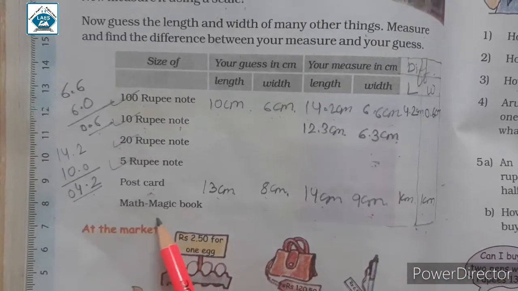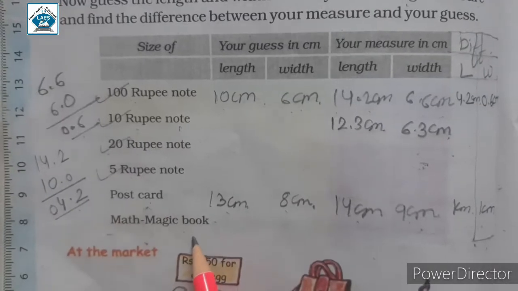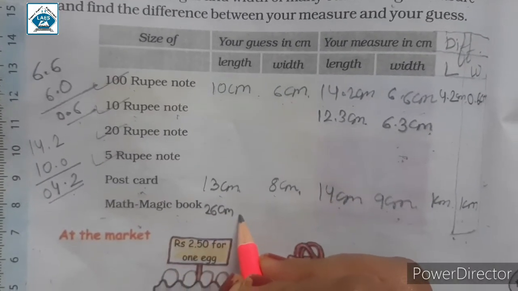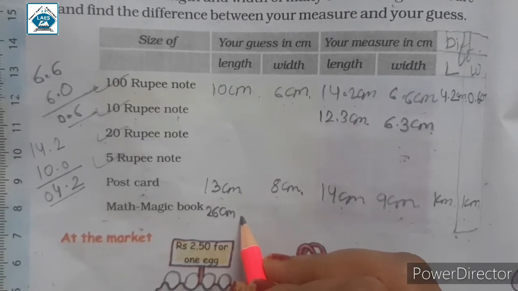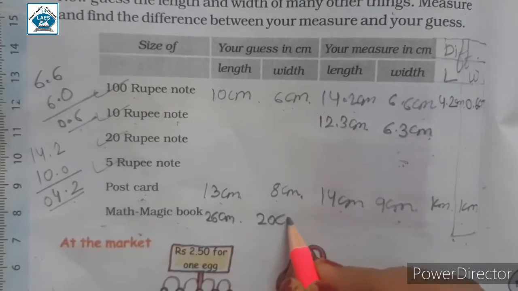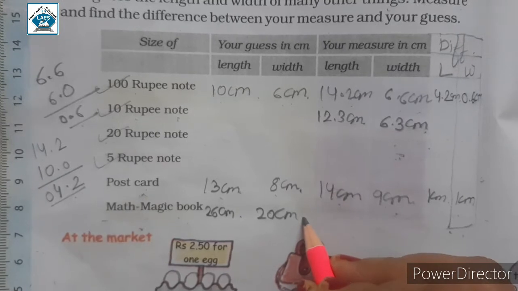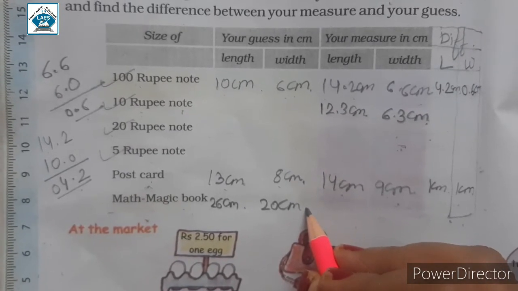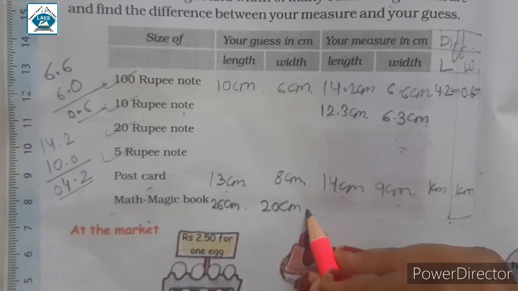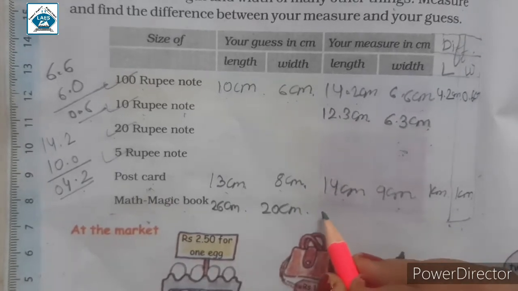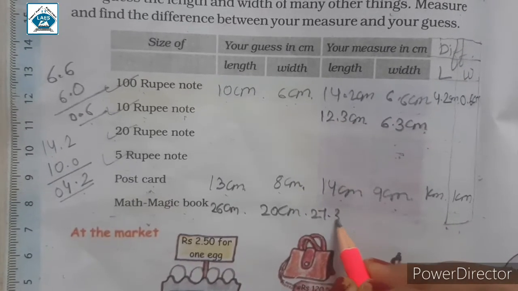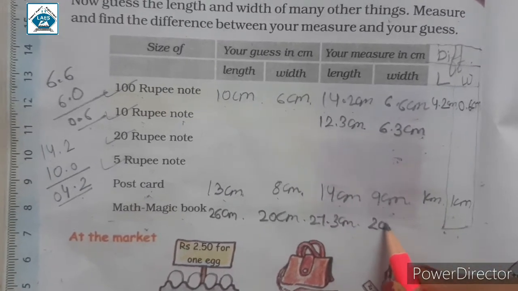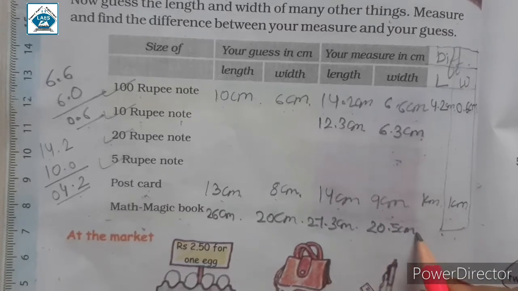Now the mathematics book. Let's suppose it may be 26 centimeter and 20 centimeter. You have your own mathematics book. Just look at it and fill it in. I found that the length is 27.3 centimeter and breadth 20.5 centimeter.